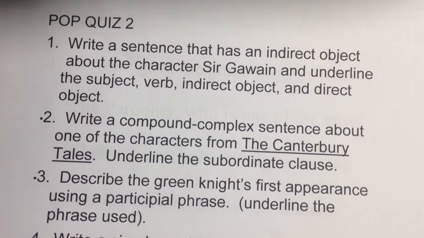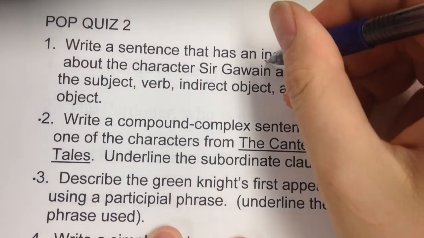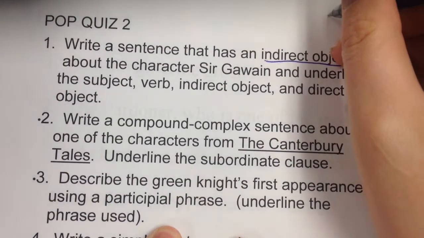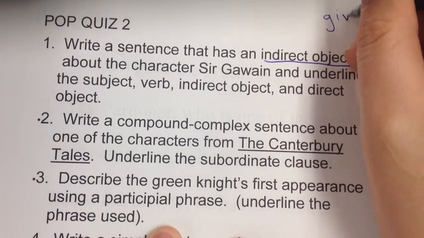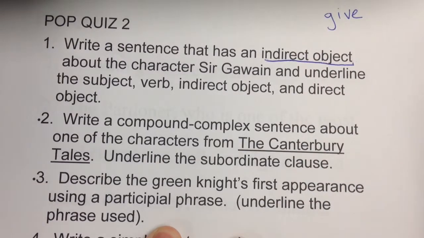Alright guys, so I'm going to go over the pop quiz here and you can fix your answers. One of the big ones that a lot of people missed is number 1, because you had to use an indirect object. So an indirect object doesn't occur in every sentence, but it likes to occur in sentences with the verb give and also told.